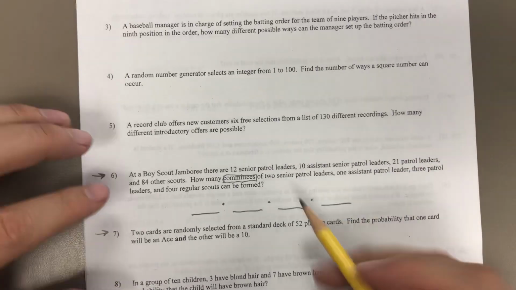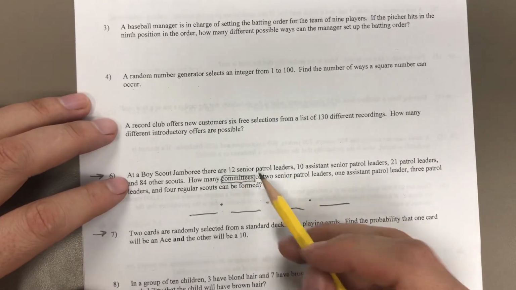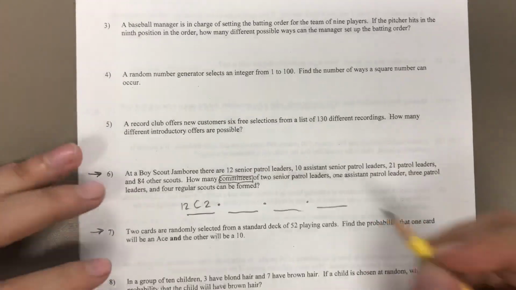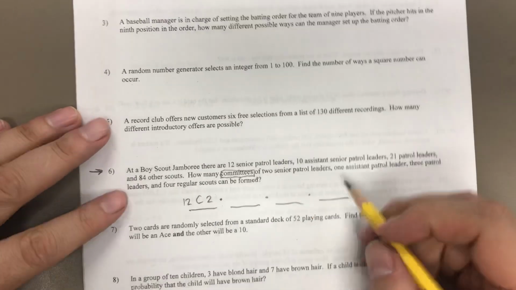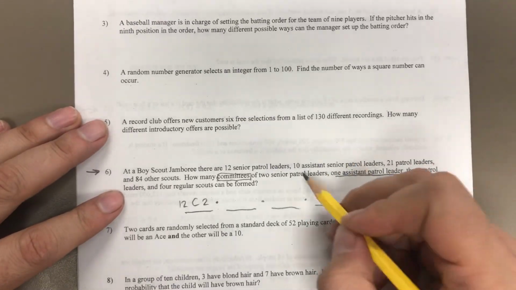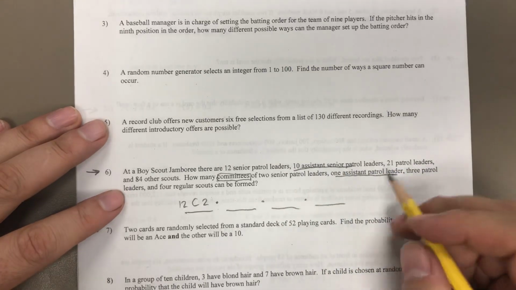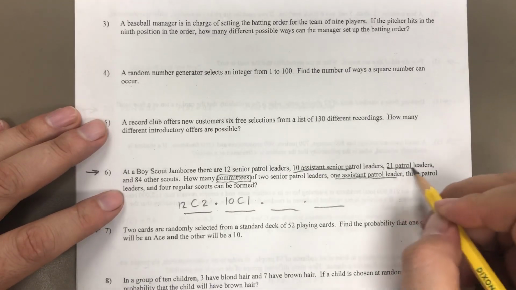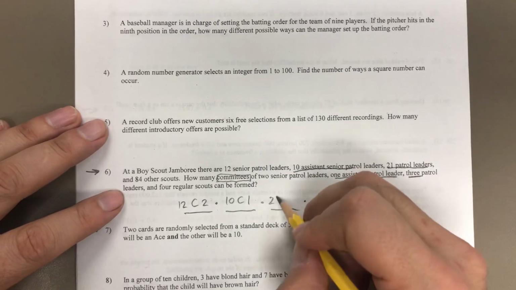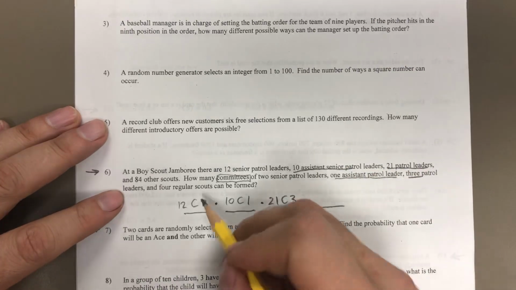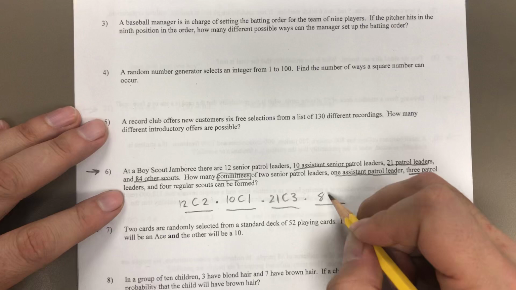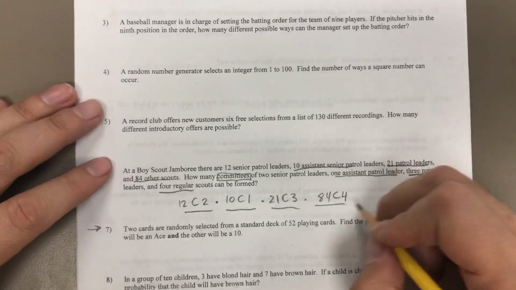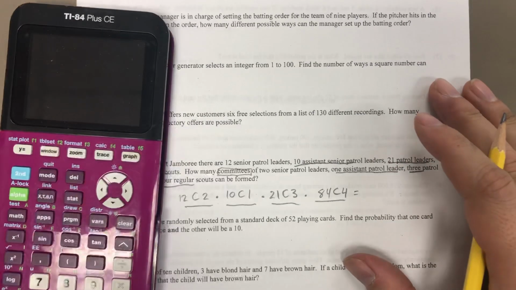together. So if I have a committee of 2 senior patrol leaders, I've got 12 senior patrol leaders, so that'd be 12 of them. And I'm going to do a combination of 2 of them, so 12C2. Then I have 1 assistant patrol leader, and I have 10 assistant senior patrol leaders that I have to pick from, so that's 10, and then choose 1. And then I have 21 patrol leaders, of which I'm going to pick out 3, so 21, and then a group of 3 of them. And then I've got 84 scouts, of which I'm going to get a group of 4 of them, so choose 4. So then it's just calculator time, type it in, and you get your answer.